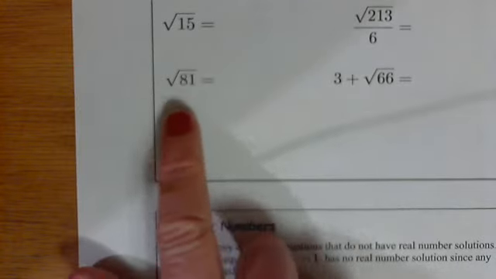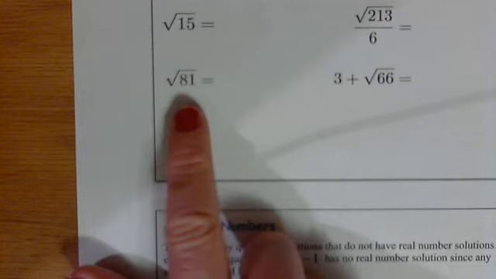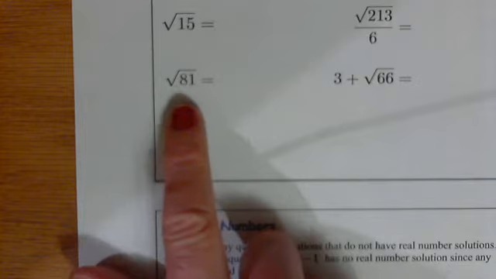What the square root sign means is what number times itself makes the number underneath the square root sign. What number times itself makes 81? And it's understood that we're looking for just the positive value when we see this sign. So the answer to this question is 9, and the reason is because 9 times itself makes 81.